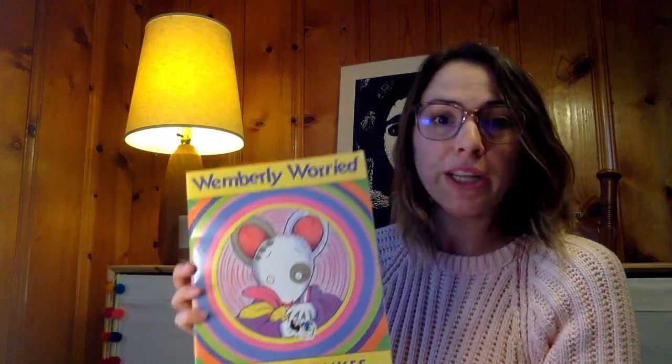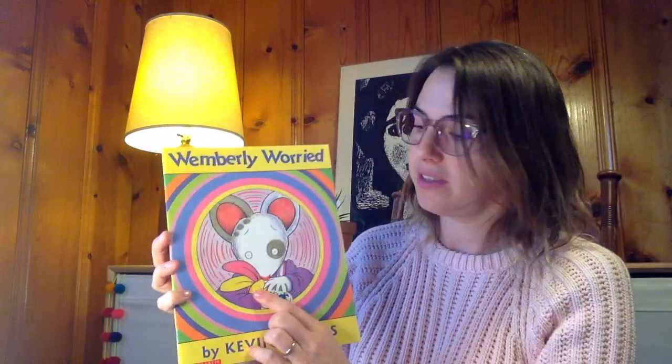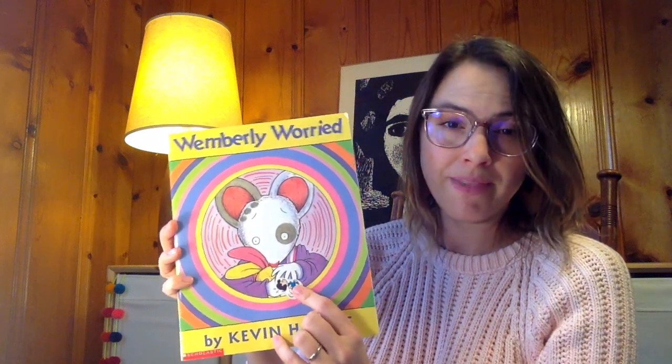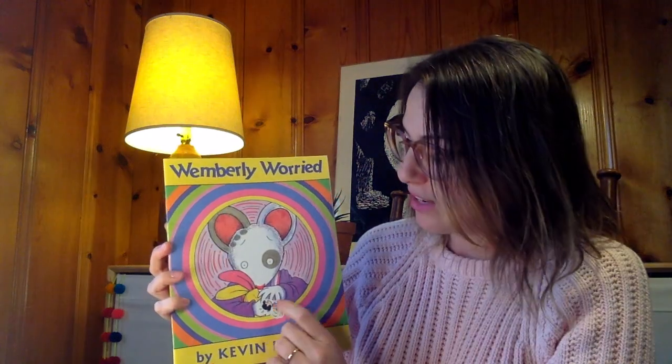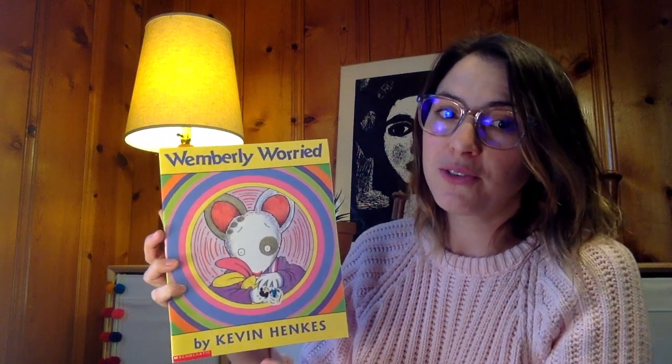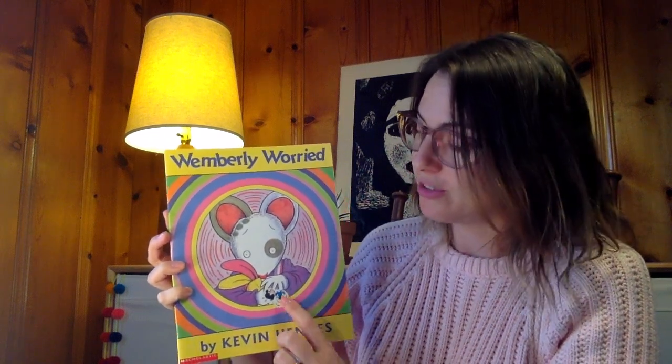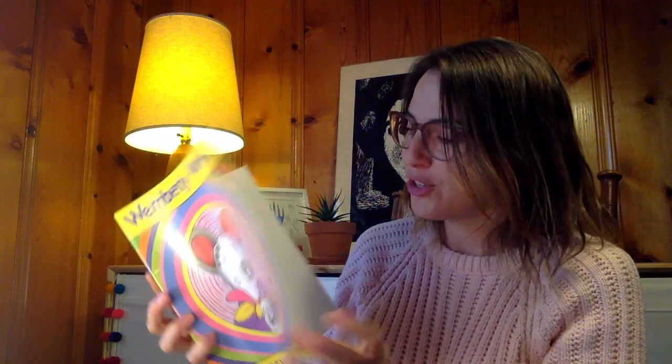Okay, Wemberley Worried by Kevin Henkes. And you can see a lot of these books have stickers on them. As I said, I'm not in my classroom. I'm at home. So I'm using my daughter's books for these read-alouds. And she has put a lot of stickers on the fronts of her books. So you'll notice if you go back and look at my videos that there's some stickers.